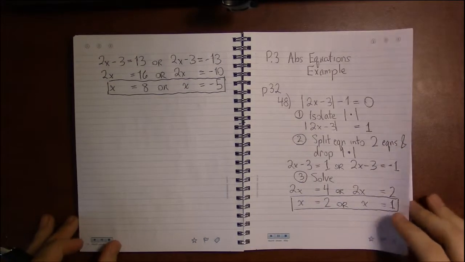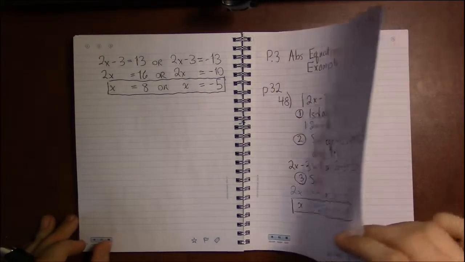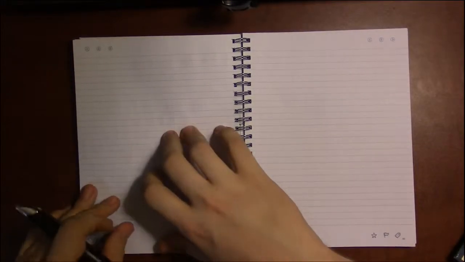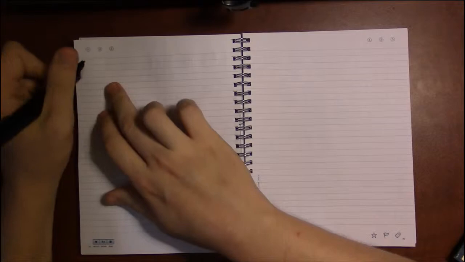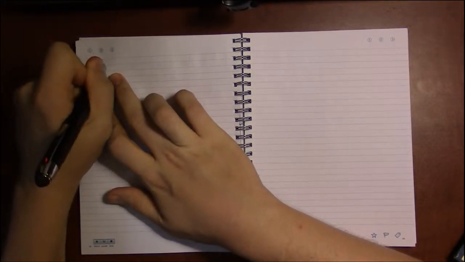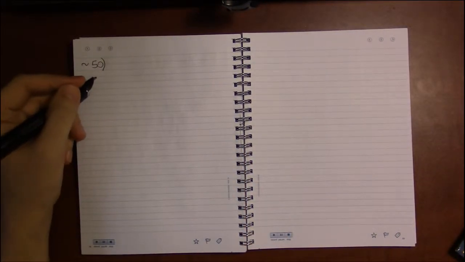So let's take a look at another example. I'm going to mix up 50 a little bit because I just want to get the basics of solving absolute values down.